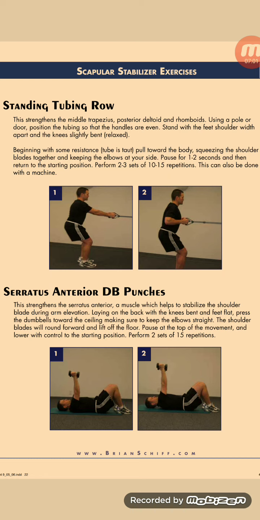Pull toward the body, squeezing the shoulder blades together and keep the elbows at your side. Pause for 1 to 2 seconds and then return to the starting position. Perform 2 to 3 sets of 10 to 15 repetitions. This can also be done with a machine.